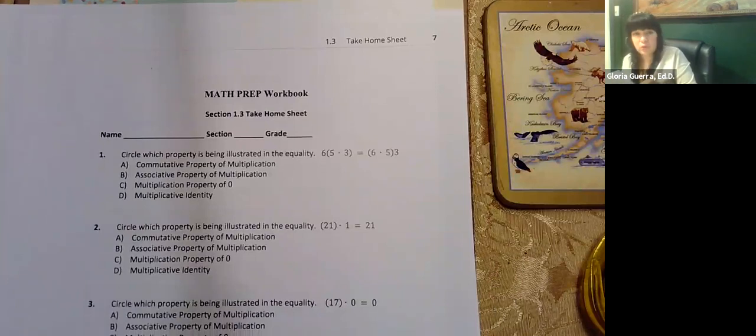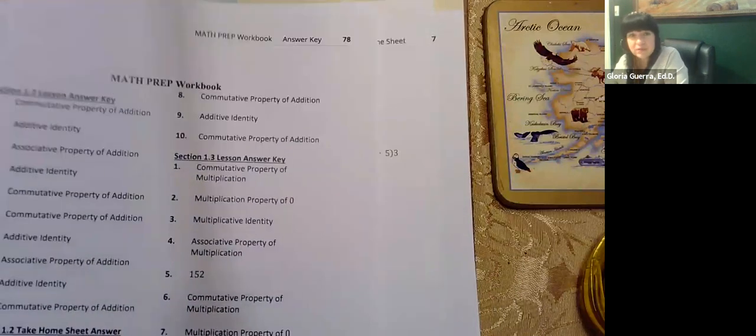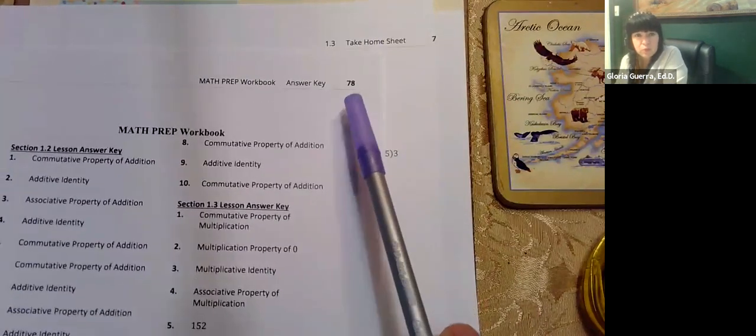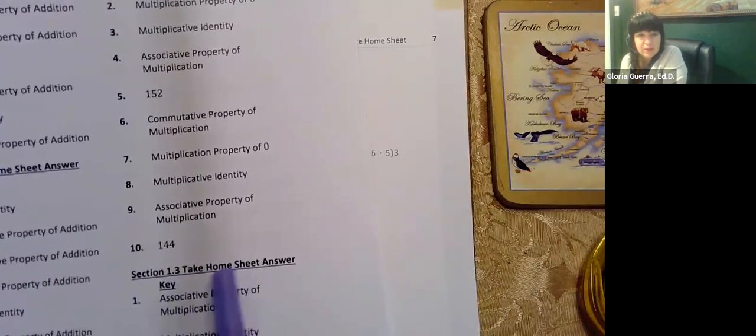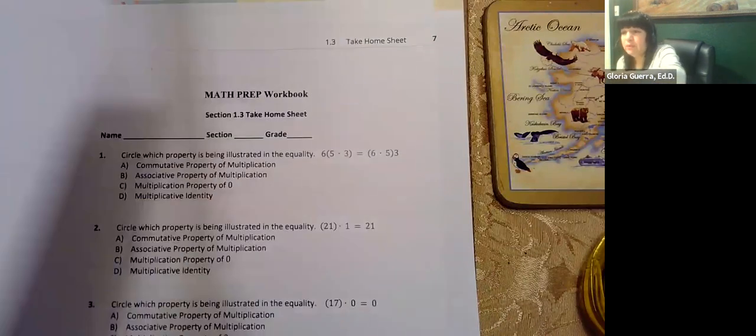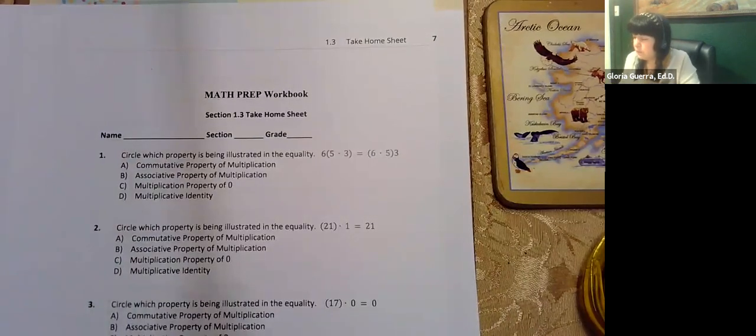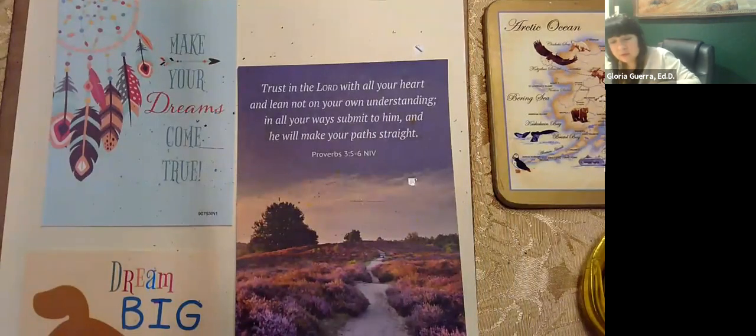You should check your own answers on page 78 of your co-rec workbook. Down here there's a take-home answer sheet for 1.3, so you can check your work. All right, let's take a look at 1.3.